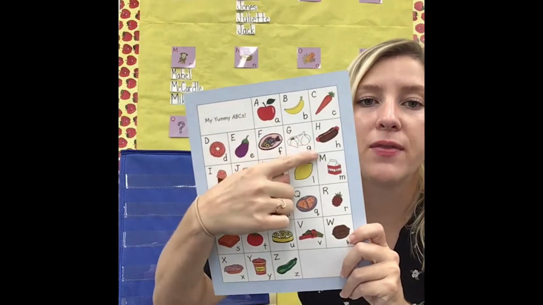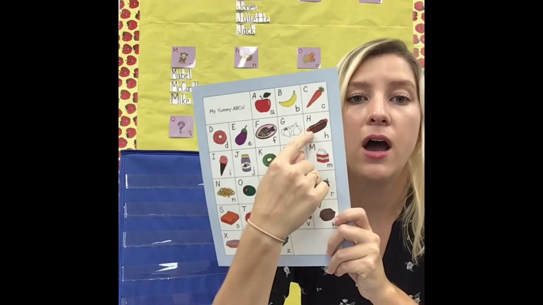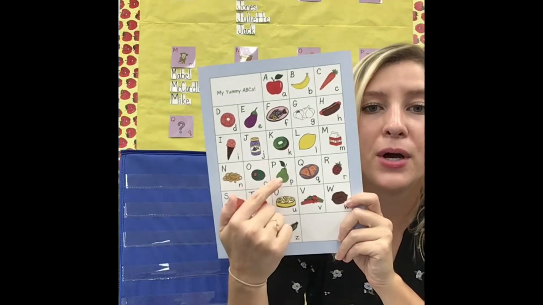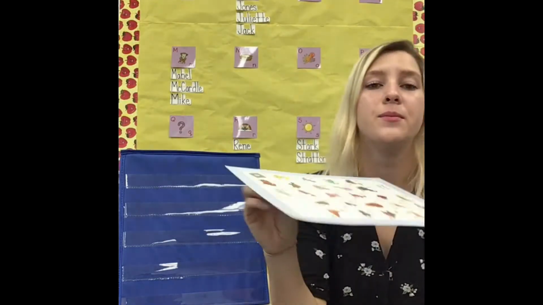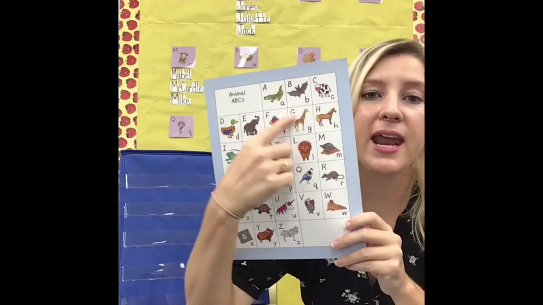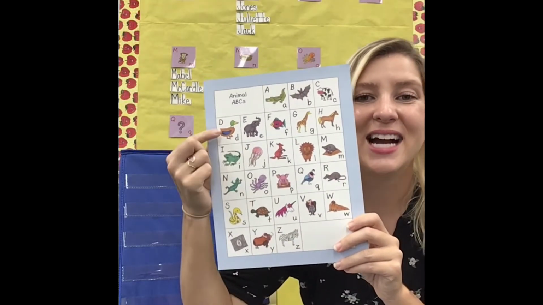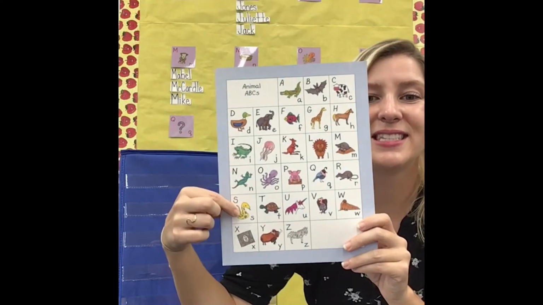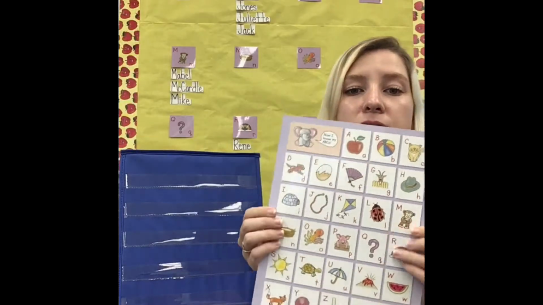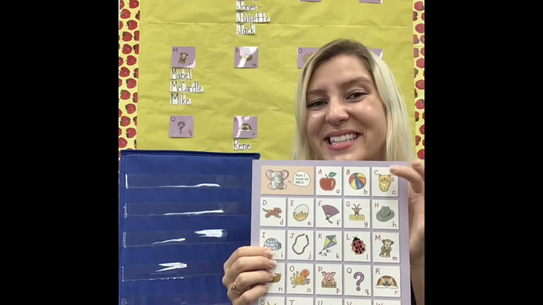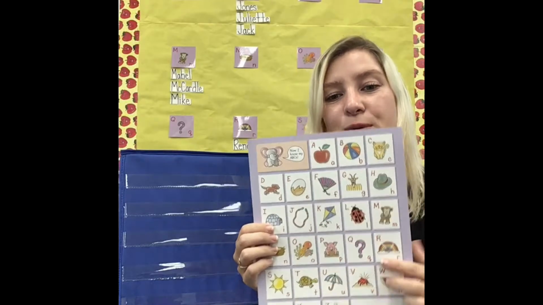It only has food that starts with each of these letters, like hot dog for H, carrot for C, pear for P. The animal alphabet only had animals that start with each letter, like a jellyfish for J, a duck for D, and a snake for S. And then we know this alphabet so well, like the A for apple, B for ball, C for cat. And we've gotten used to using this one.